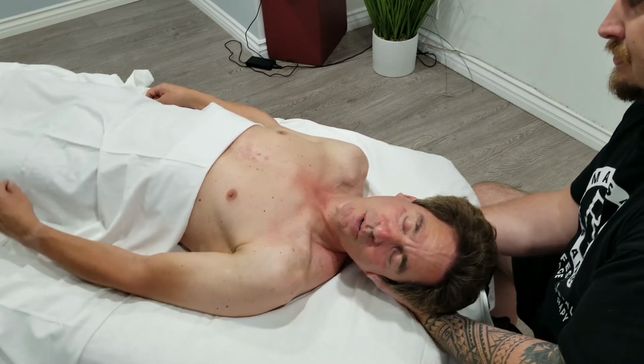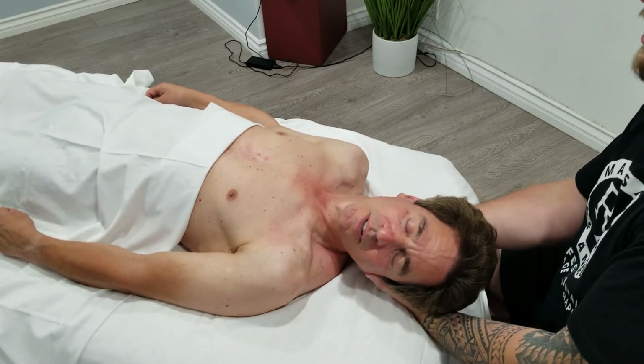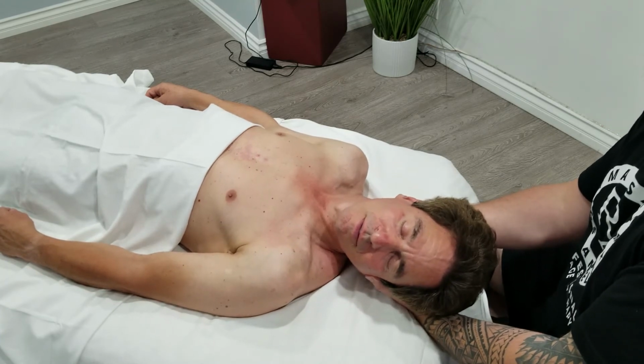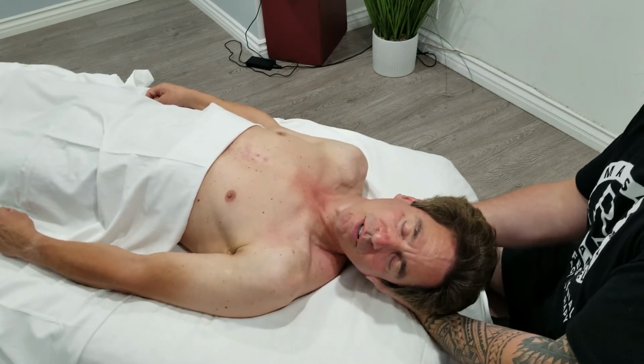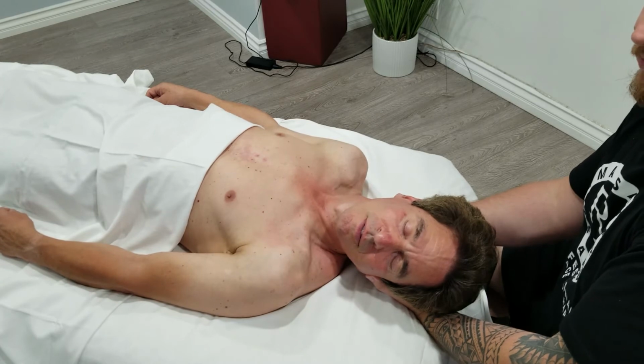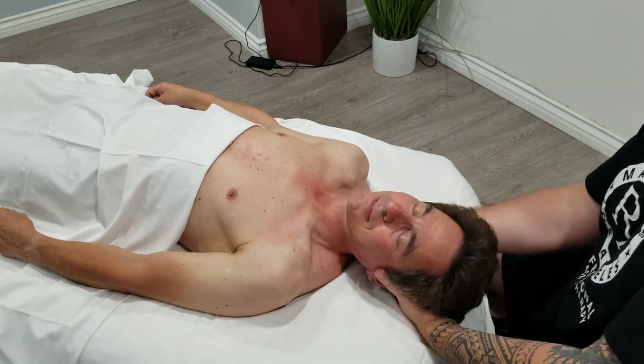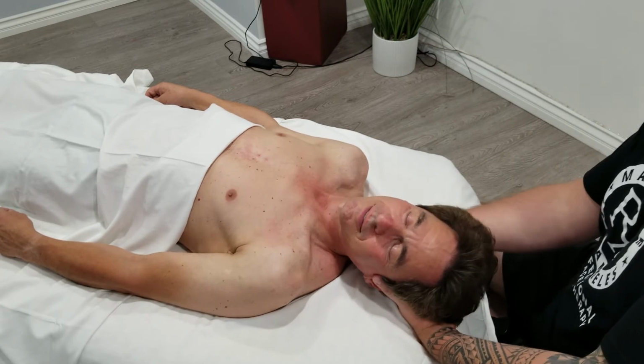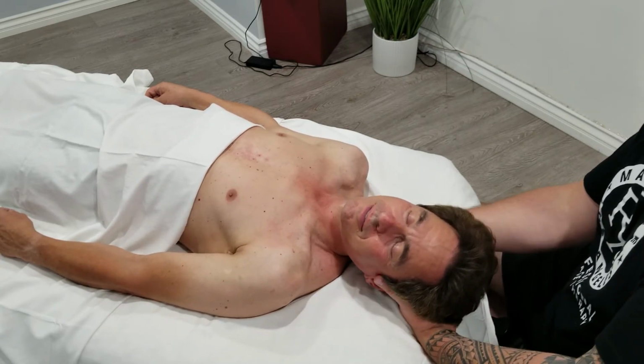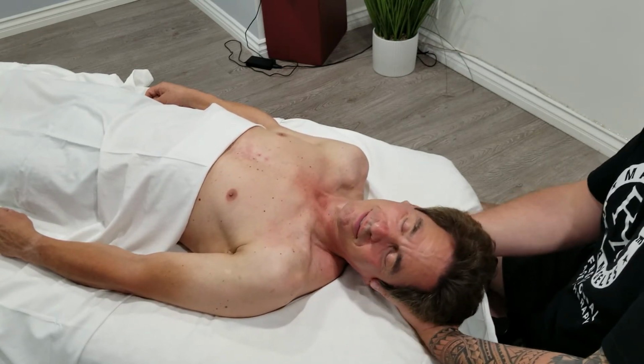So cell phones, people looking down. Yeah, oh yeah, cell phones, that's the problem. Computers that they call smartphones now. But it's not smartphones, it's killer phones. Killing your posture. There we go.